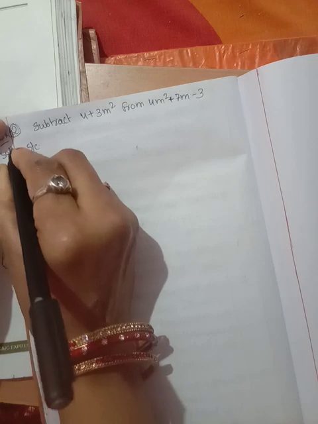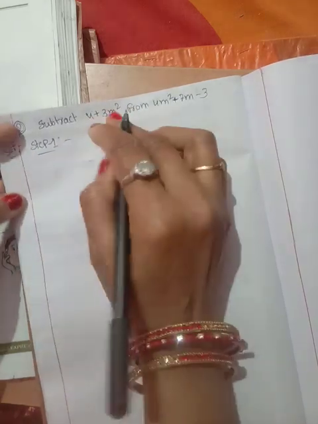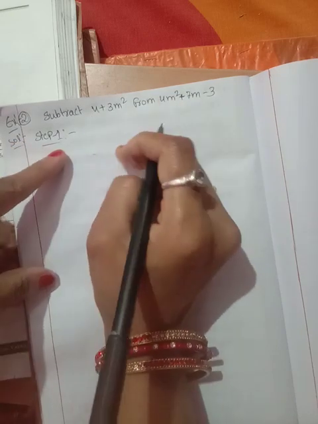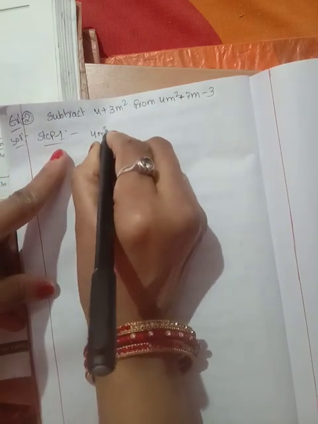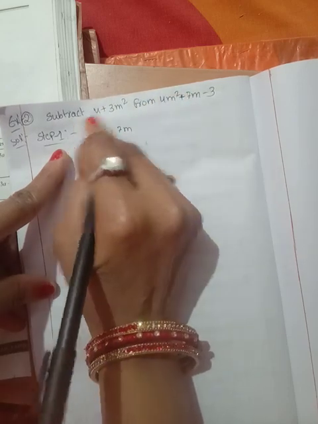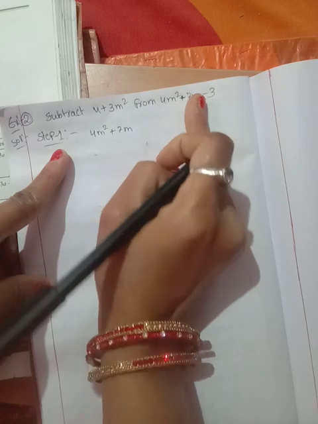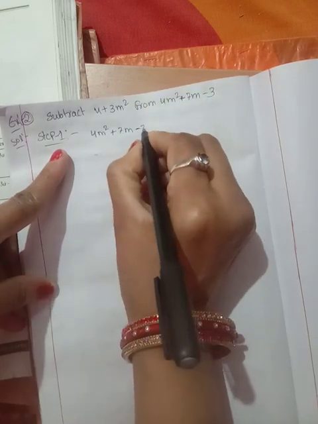Solution: you can write down the solution. Listen carefully. First, write both in standard form. The first one is 4m square plus 7m, and we subtract from this one only. So first you can write this one: minus 3.